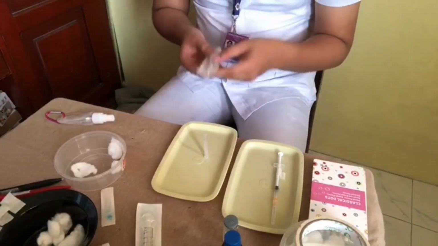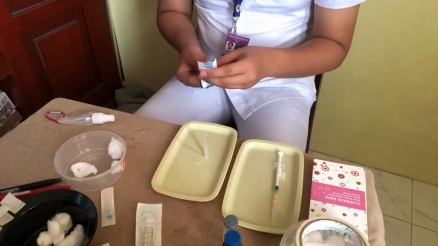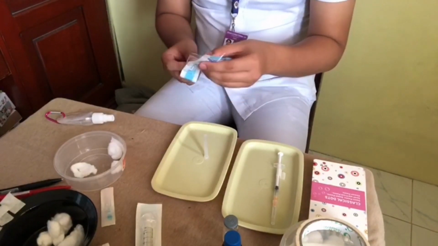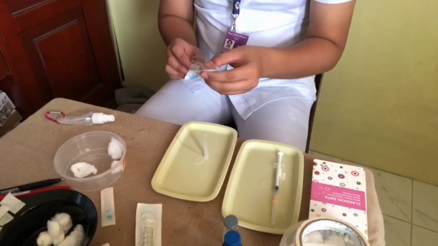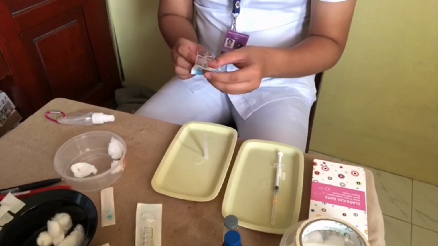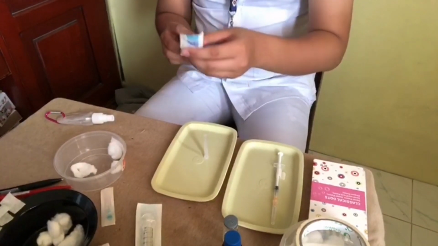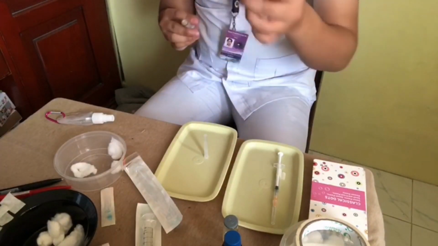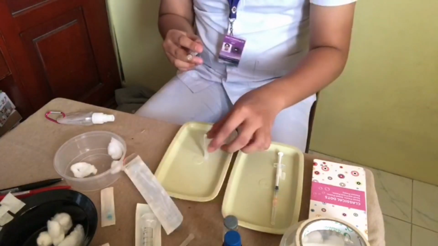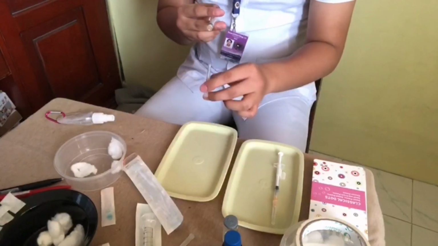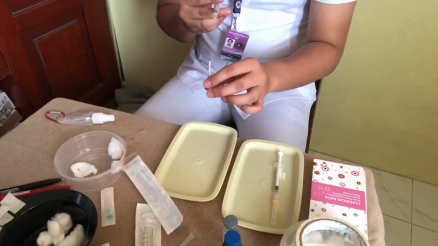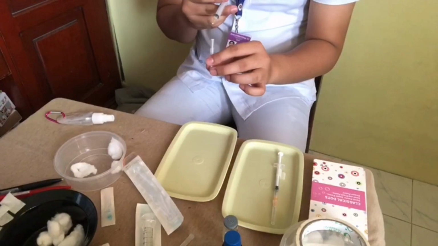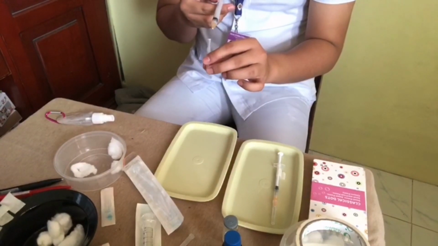So now we'll remove the cap from the filter needle and insert the needle into the center of the ampule, being careful not to touch the rim of the ampule with the needle tip or shaft to avoid contamination. And then we'll now withdraw the amount of the medication needed.